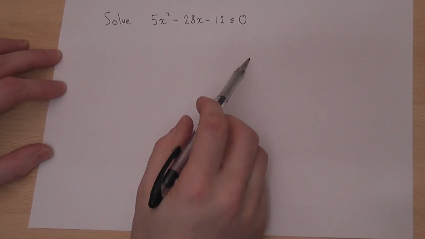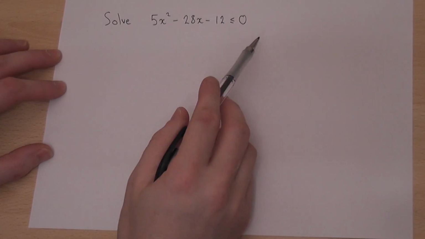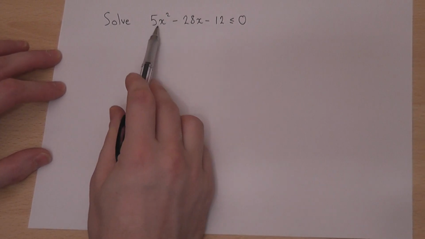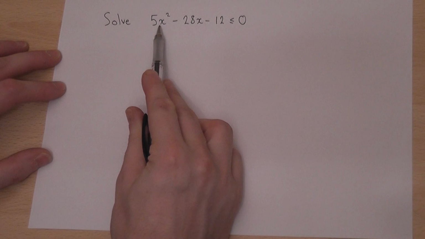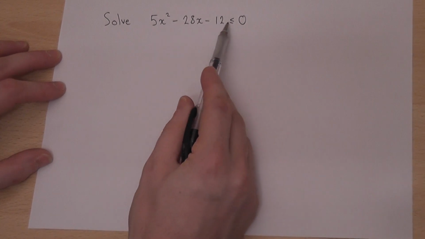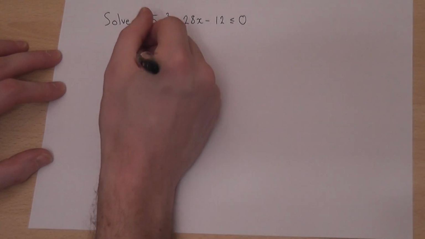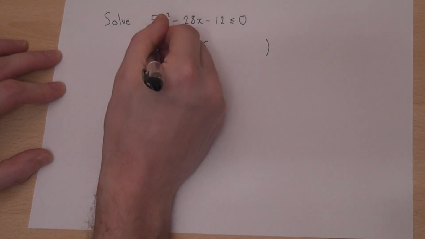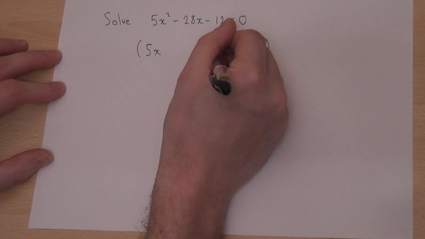This video looks at solving quadratic inequalities. Now the method here is, where possible, to try to factorise the expression, which is less than or equal to 0. Now we have a 5x squared, so therefore the brackets must be of the form 5x and x if it factorises.